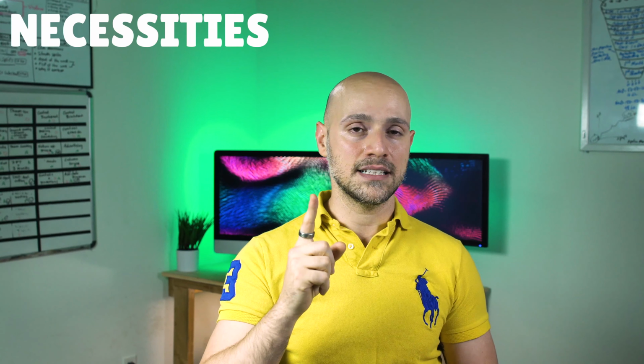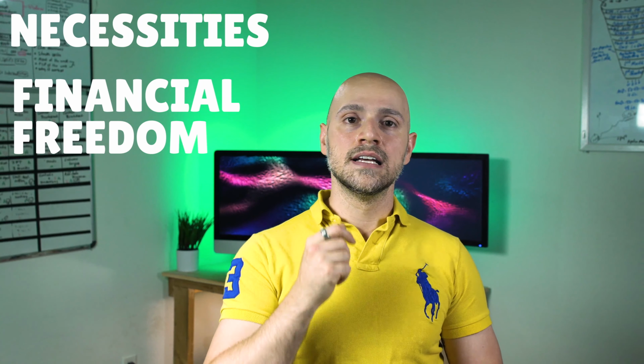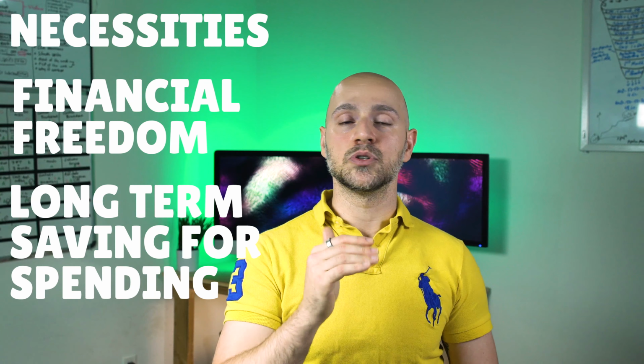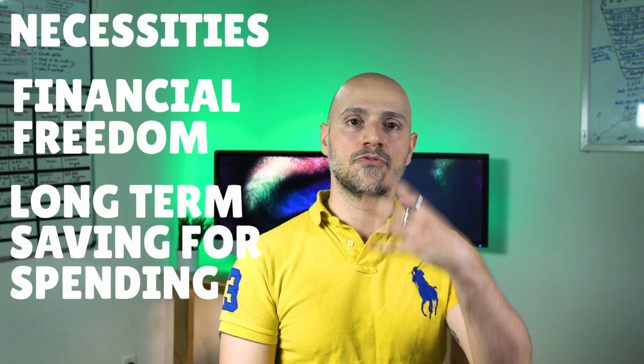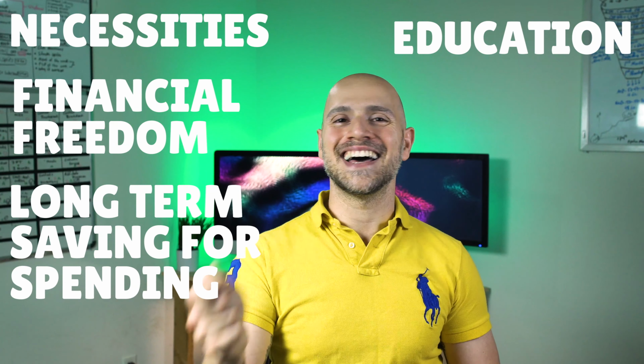All right, so to review, we've got 6 jars, or 6 accounts, depending on where you're at financially. The first jar is your necessities account. 55% goes into the necessities account. The second jar is your financial freedom account. 10% goes into that account. Third jar is your long-term savings for spending account. 10% goes into that account. Fourth would be your education account, and 10% goes into that account.